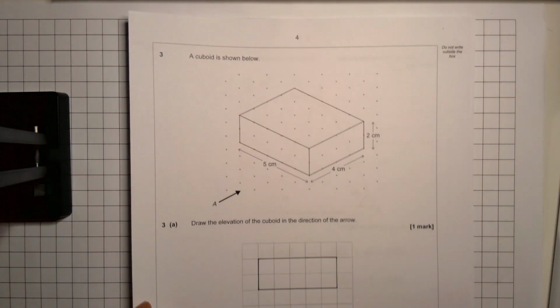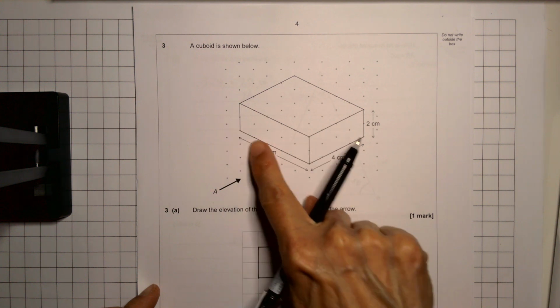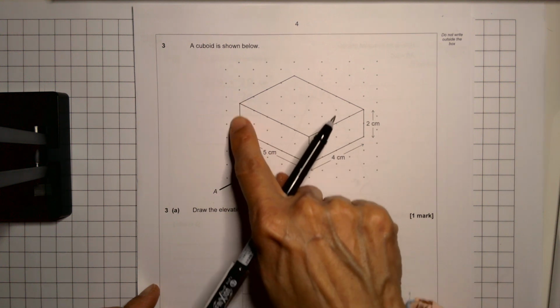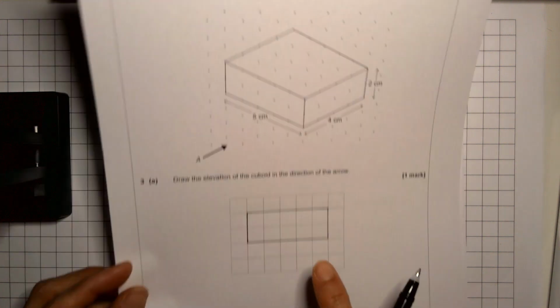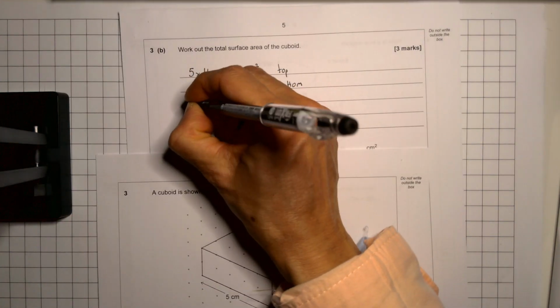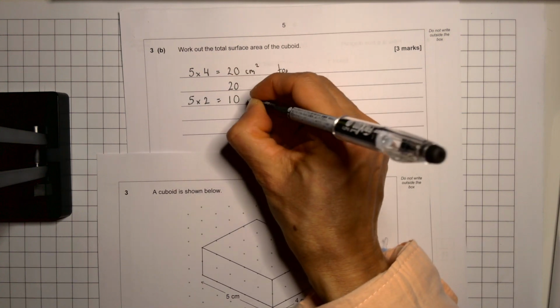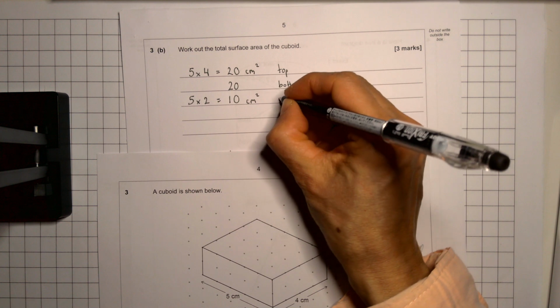Let's go back to our drawing. So we've done the top, let's do the side. This side over here is 5 along, 2 up, just like we had in our picture down there. So we're working out 5 times 2. 5 times 2 is 10 centimeters squared for the area, and that is basically the left-hand side, so one of the sides.